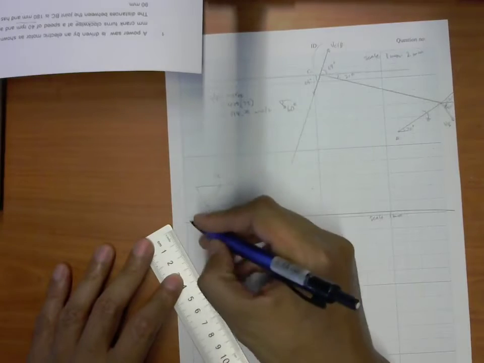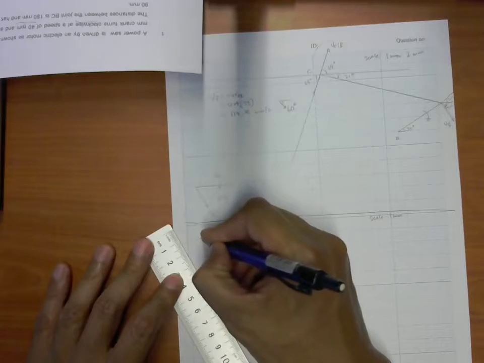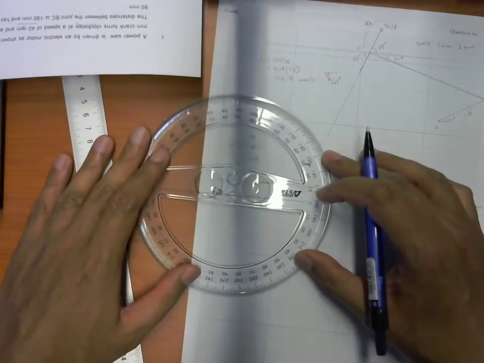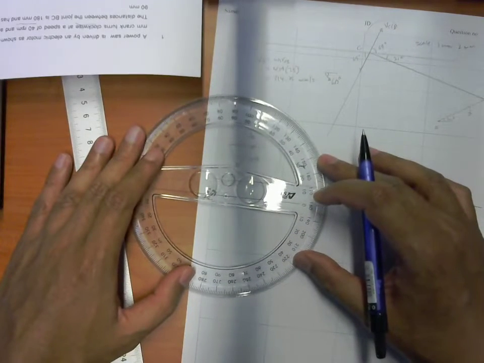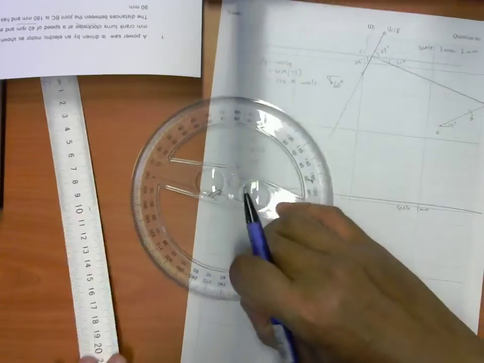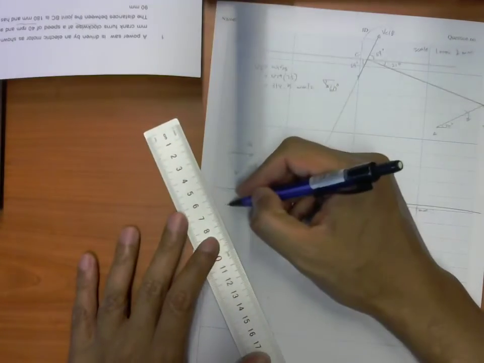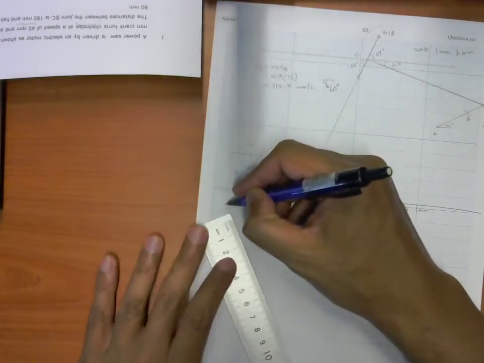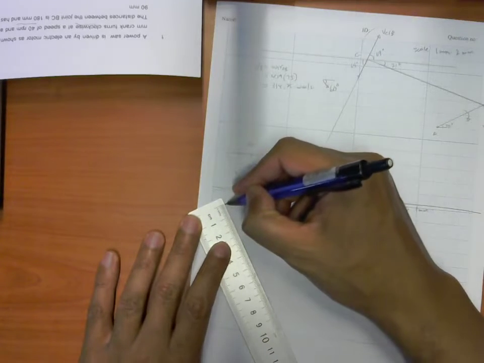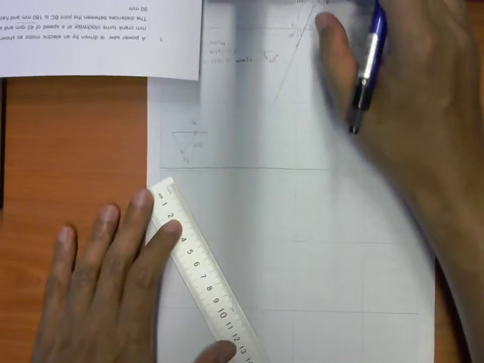So we need to select maybe a point here. Get the 60 degrees here. Then measure 157.